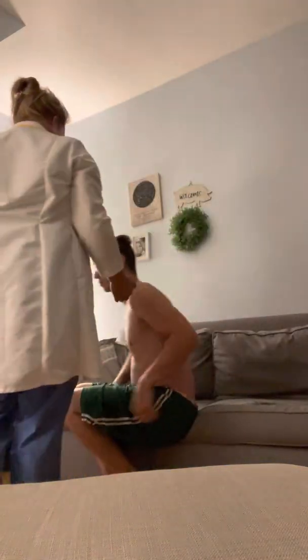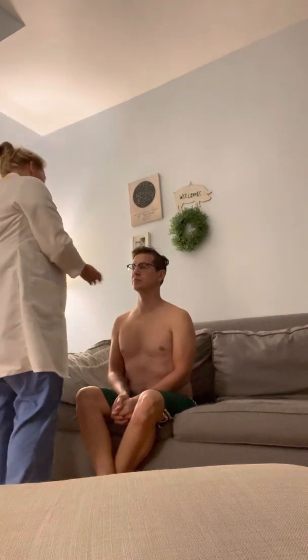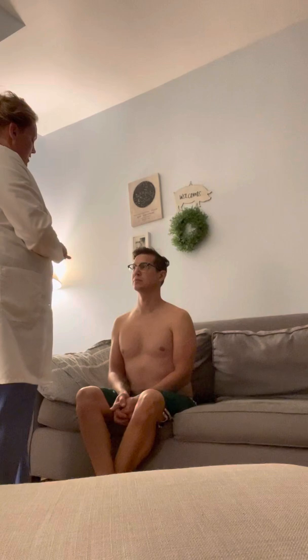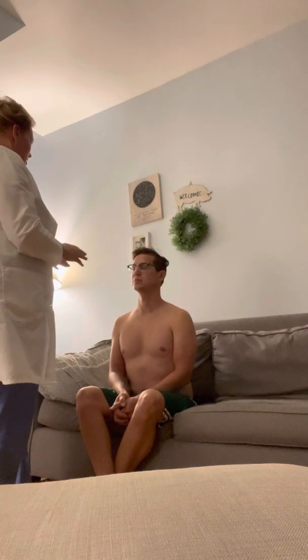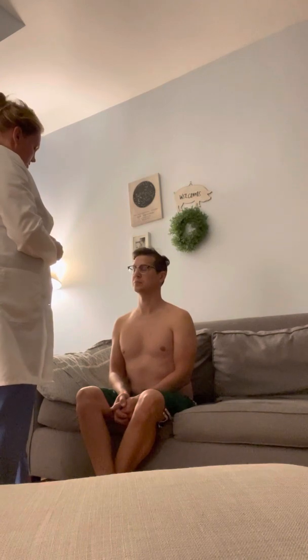You can turn face forwards again here. Again, I'm noticing, just as we did with your head and neck exam, that your trachea is midline. And I'm not noticing any use of any accessory muscles when you breathe. Certainly no retractions, no nasal flaring. All looks well and comfortable.